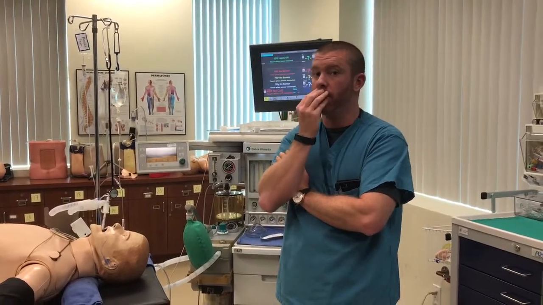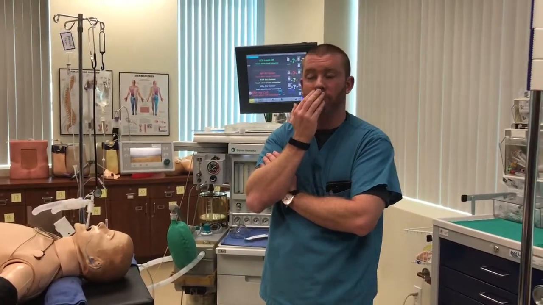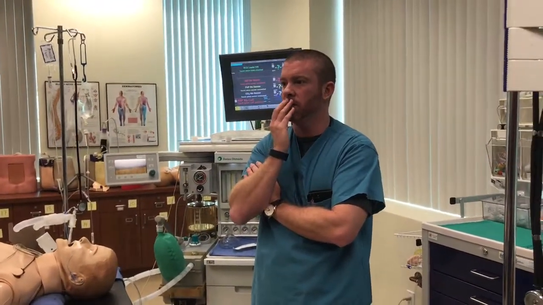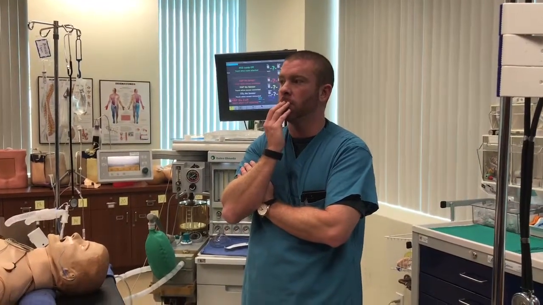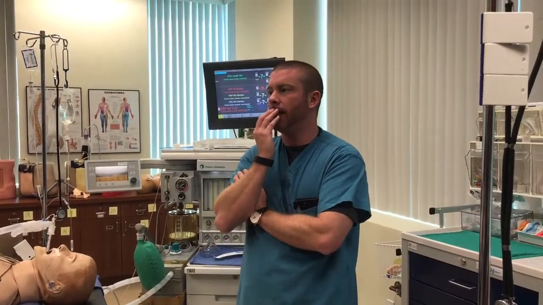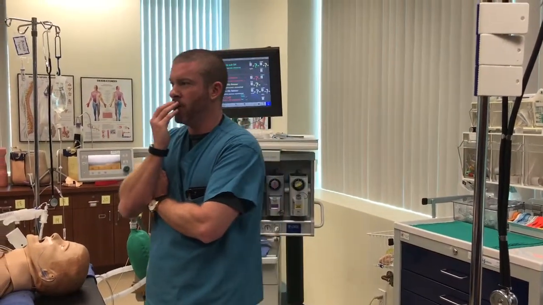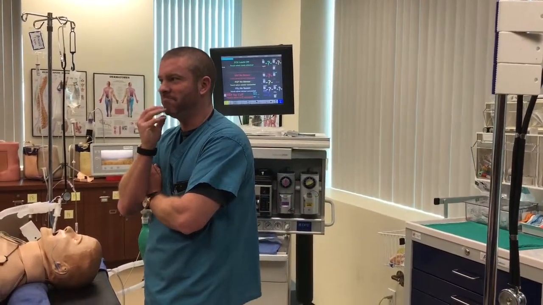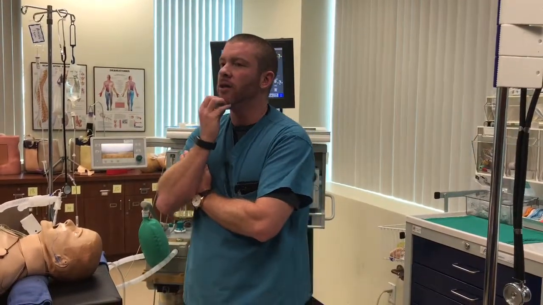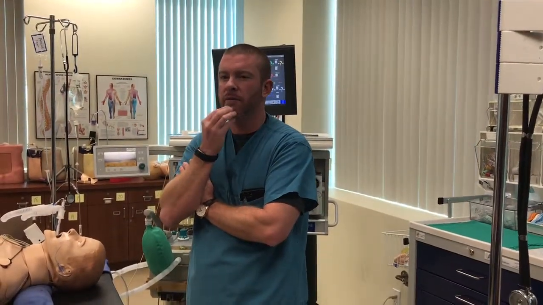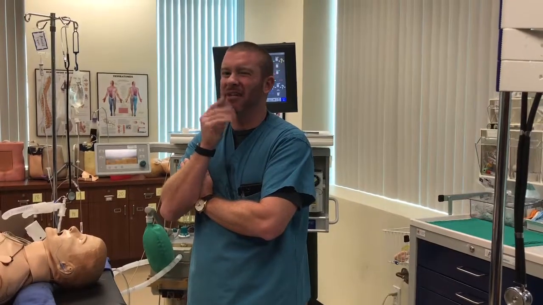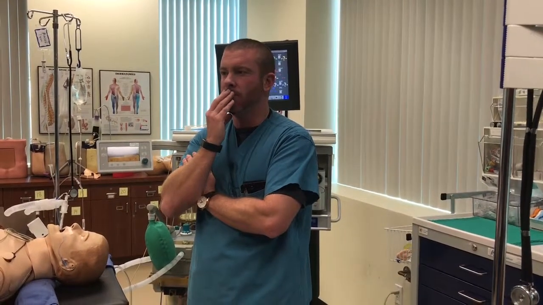Zofran. Ondansetron. Zofran. What else? Is that it? Just Zofran? Reglan. Is Reglan an antiemetic? No, it's more prokinetic. Right? You see a lot of people give it as an antiemetic, but it's not really an antiemetic. What else? Phenergan? Yeah. Phenergan's kind of like a rescue. Hopefully not. Right. What are you worried about with Phenergan?